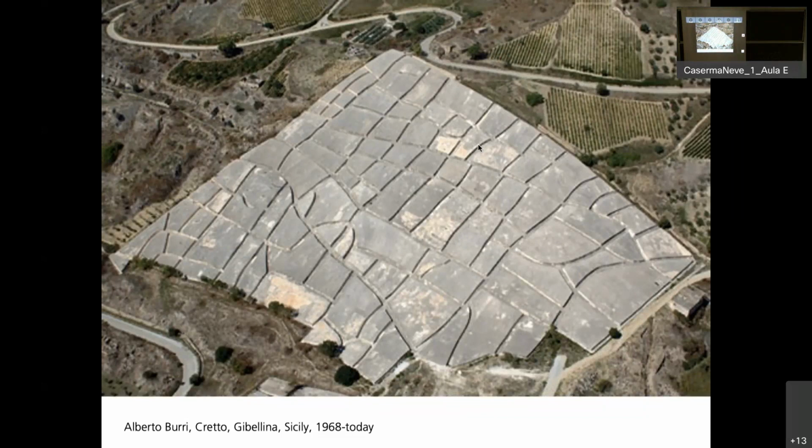This was the ancient site of the town of Gibellina, destroyed by a very violent earthquake in the 60s, and that was occupied by this land art intervention by Alberto Burri that is called Cretto. Alberto Burri has always dealt with the Cretto also in the scale of the painting, but in this case the Cretto is the scale of the landscape itself.